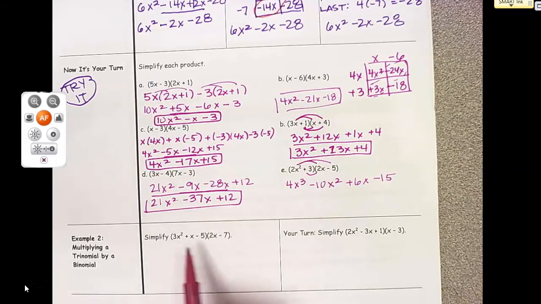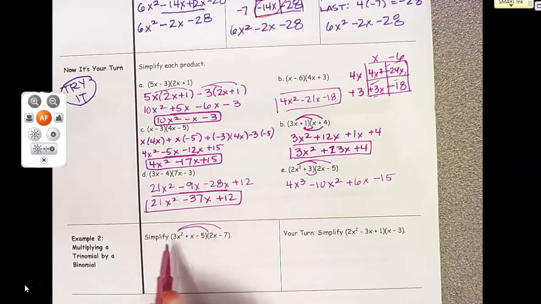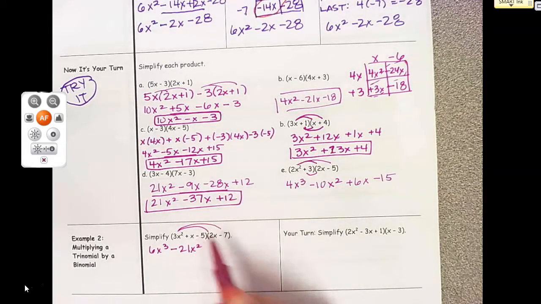For my example, distributive property, I'm just going to make sure I've got a 3 or a trinomial times a binomial. So that's 3 times 2. I need to end up with 6 terms when I'm done. So here's going to be my first two. 3x squared times 2x is 6x to the third. 3x squared times minus 7 is minus 21x squared. So then I've got, and let me get a different color marker.